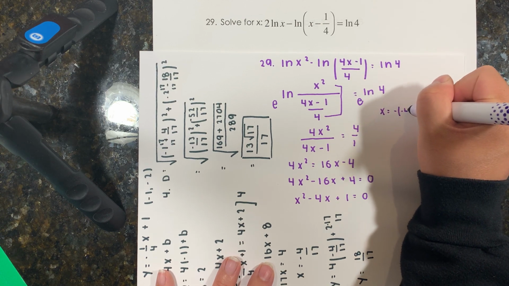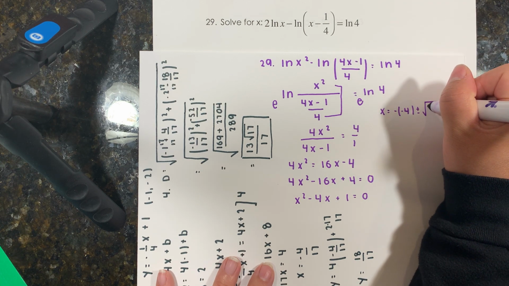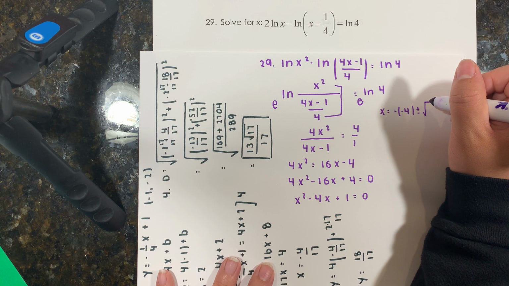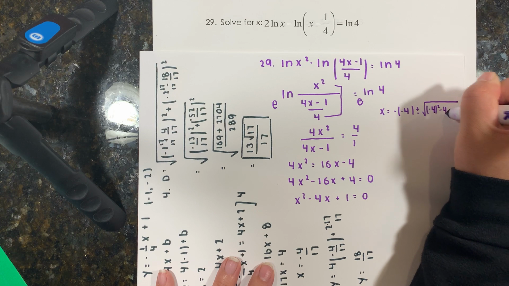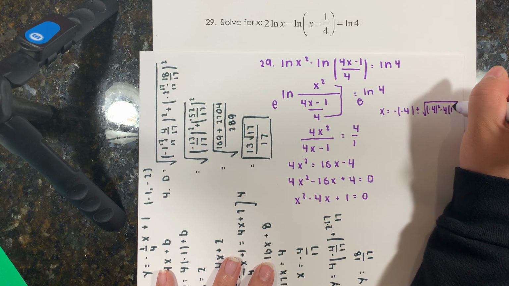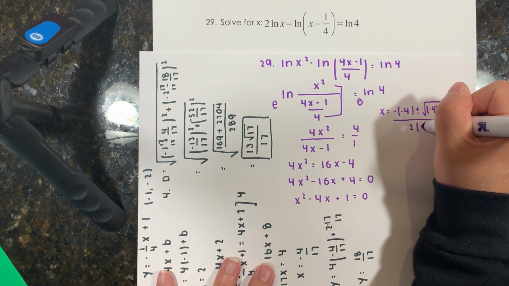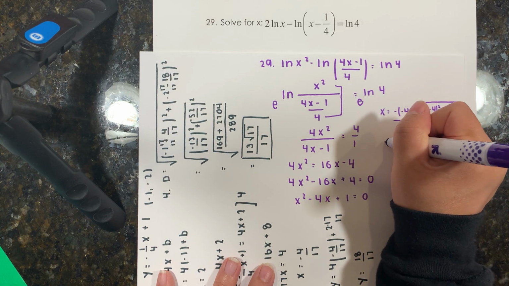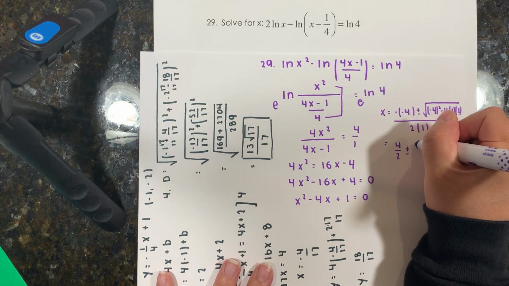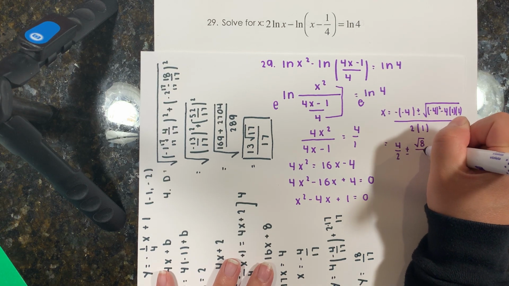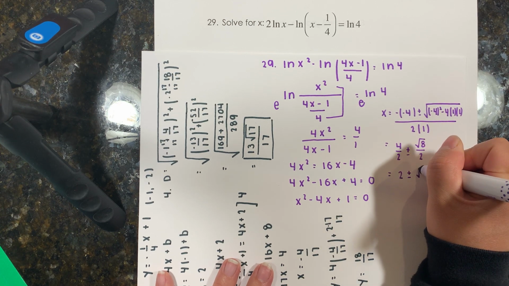X equals negative b plus or minus the square root of b squared minus 4 times a times c, all over 2 times a. So I'm going to get 4 over 2 plus or minus 16 minus 4, which would be the square root of 8 over 2. So that would be 2 plus or minus root 2.